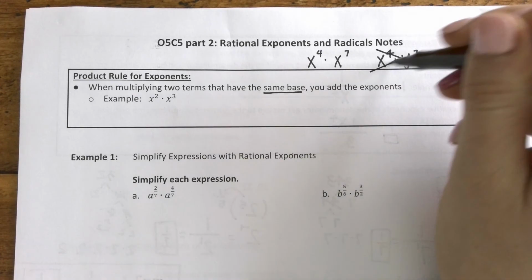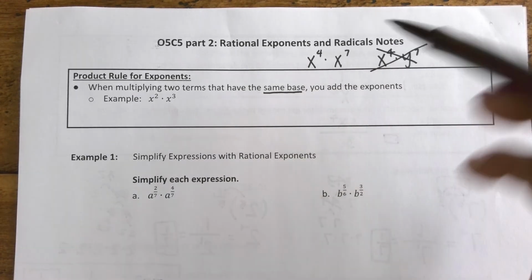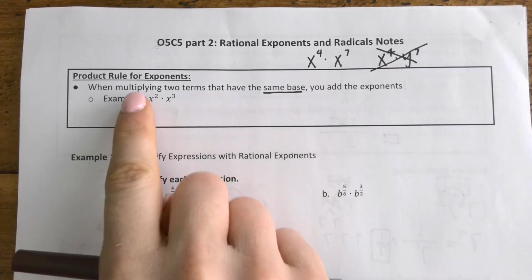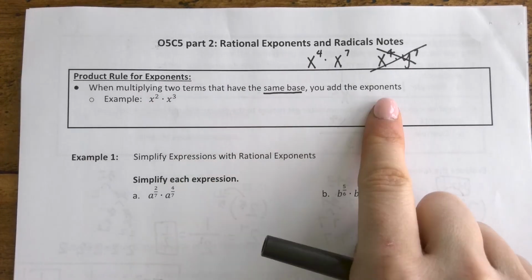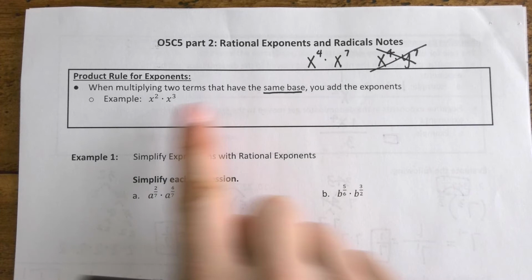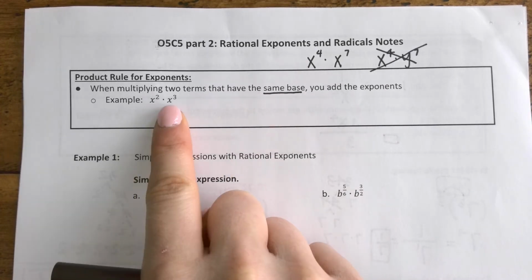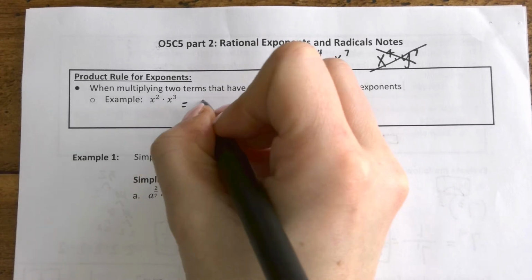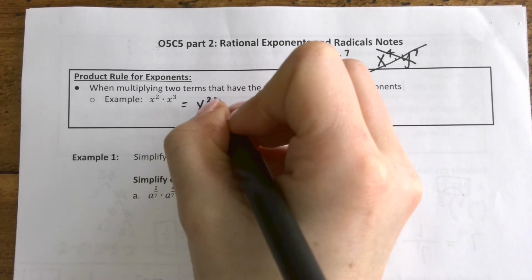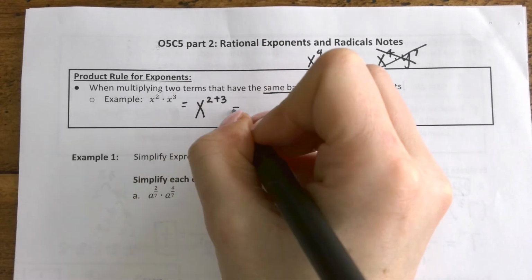If we do have that same base and we are multiplying two terms together, we add the exponents. For example, if we have x squared times x to the 3rd, what we're going to do here is add those exponents. So I really have 2 plus 3, which gives me 5.